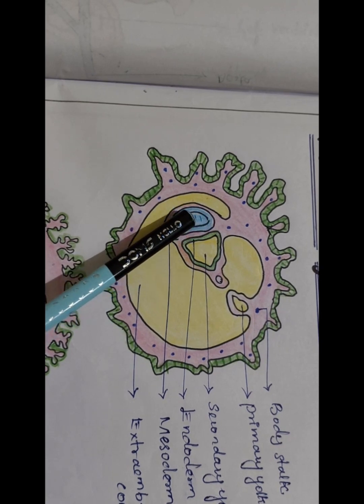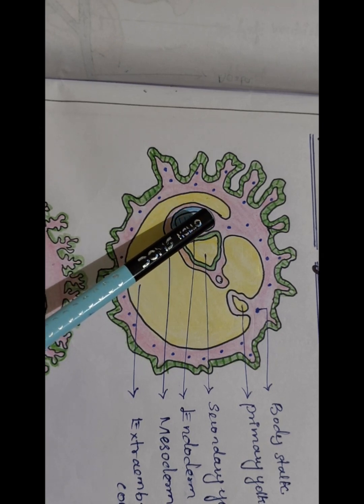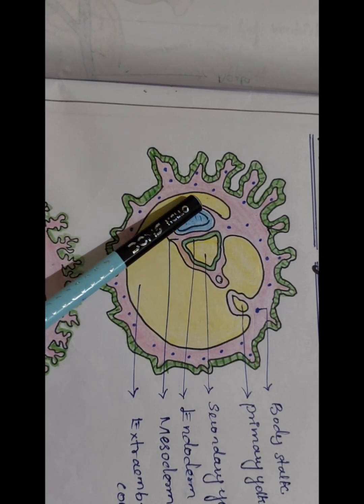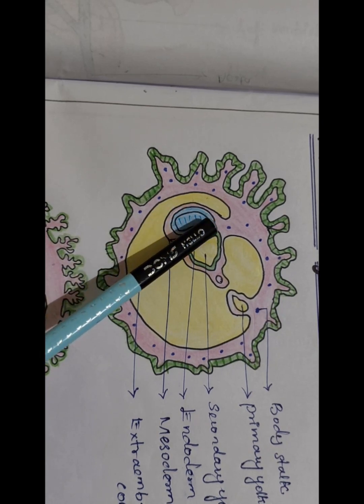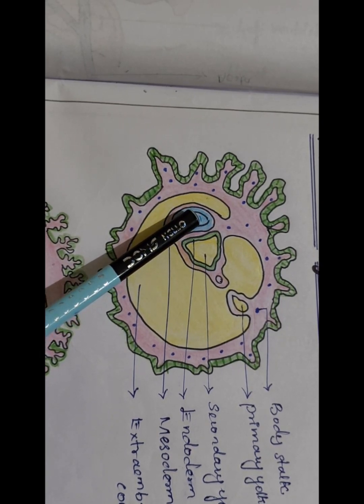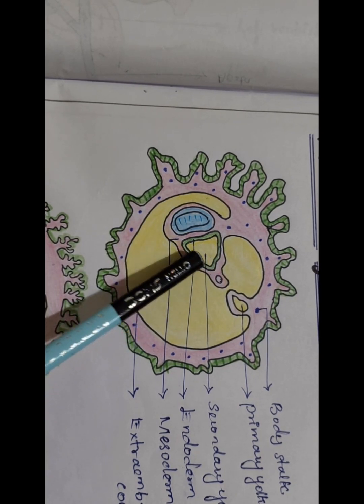This part will be formed as the amniotic fluid, which consists of the amnion and chorion layers. This end is formed here, and this one in blue color is formed as the amniotic fluid, and this will be formed as the fetus.